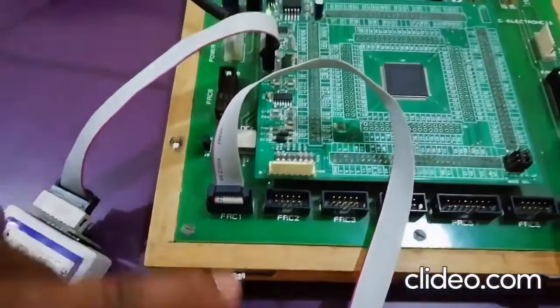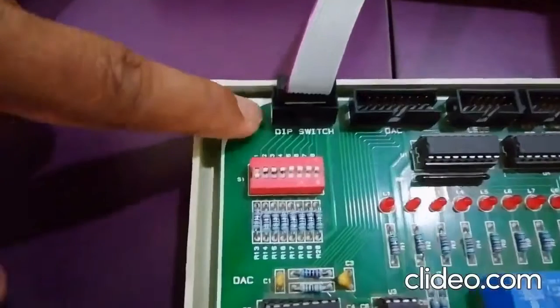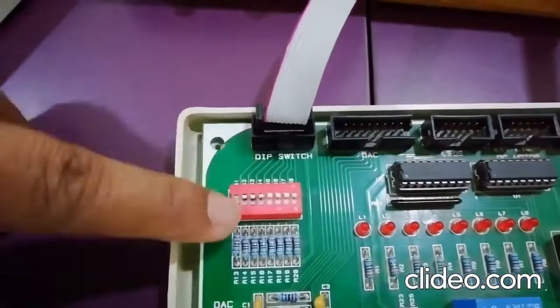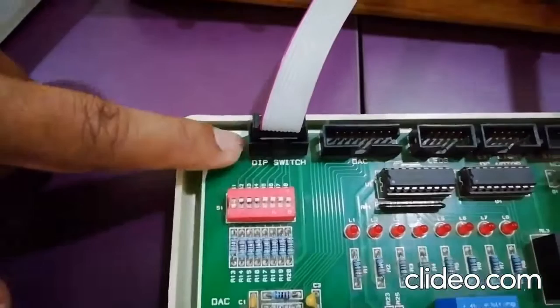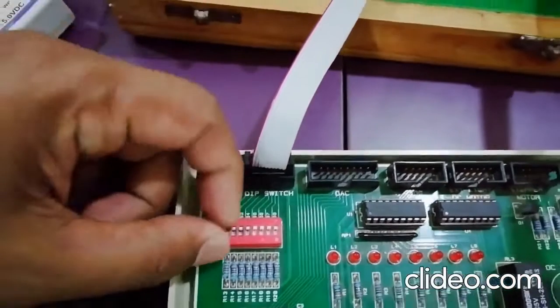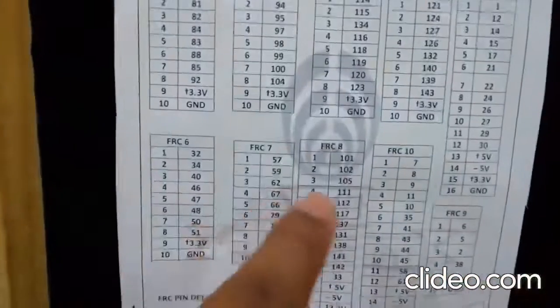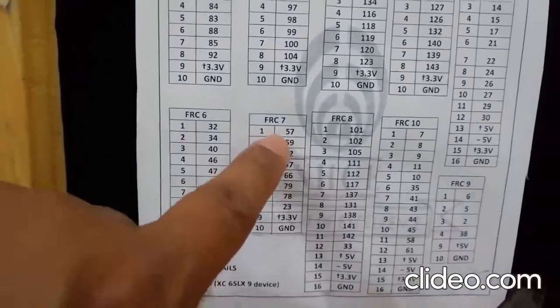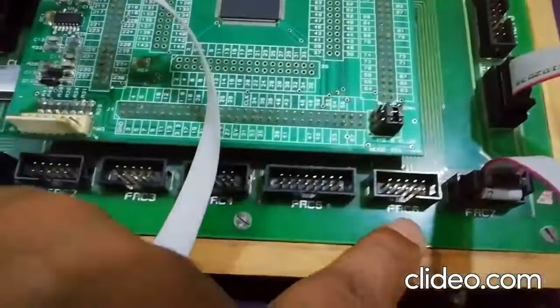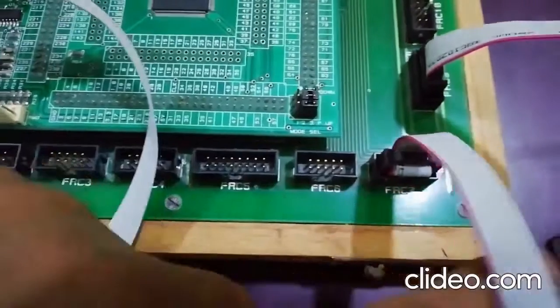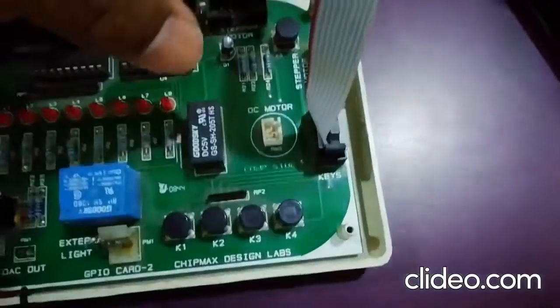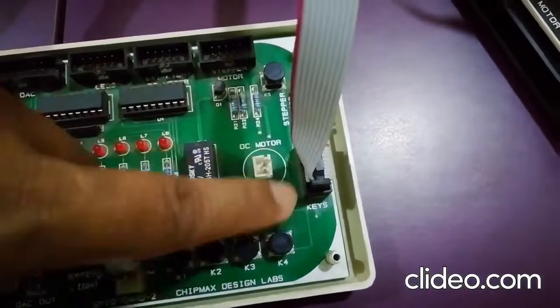FRC1 in your Spartan kit is connected to your DIP switch pins in the DAC board. Those are your DIP switches. Then FRC7 is connected to keys. FRC7 from your board is connected to the port called keys.